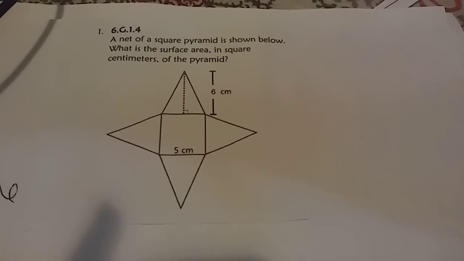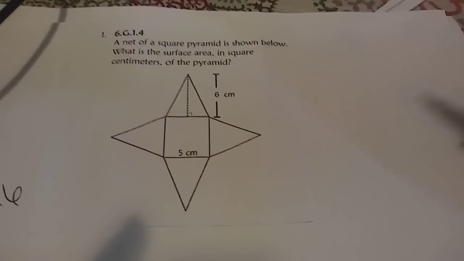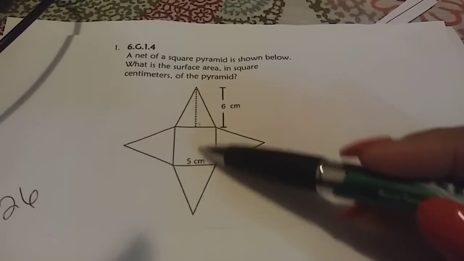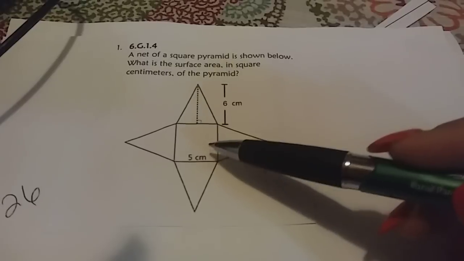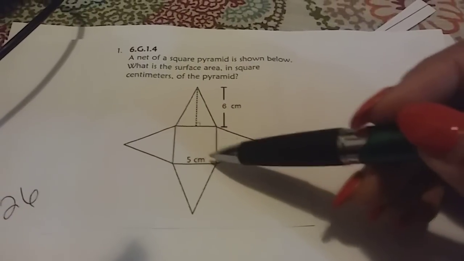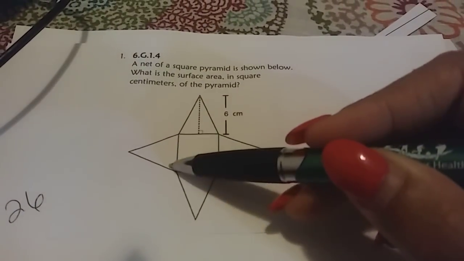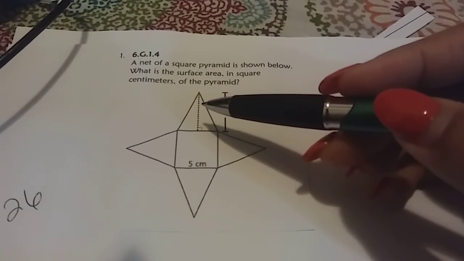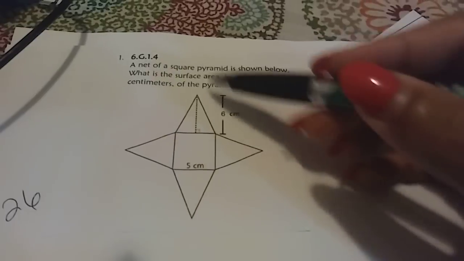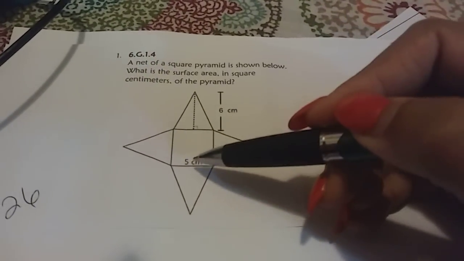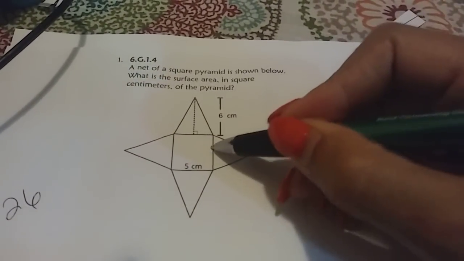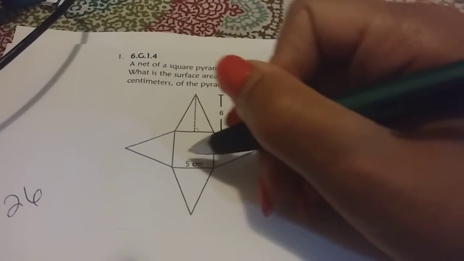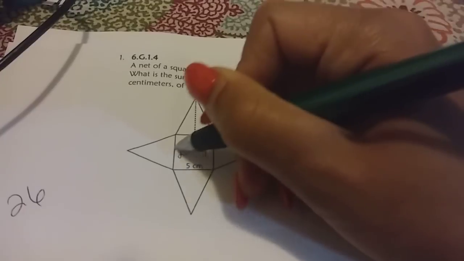All right, so let's look at this one. This one's the same thing we've just been doing. So you're going to get the area of this square. Remember, area is base times height. Okay, you're going to get the area of the square, and you know that this is a square because it's called a square pyramid. So if this side is 5, this side is 5. So you're going to do 5 times 5, and you're going to get 25 as the area here.